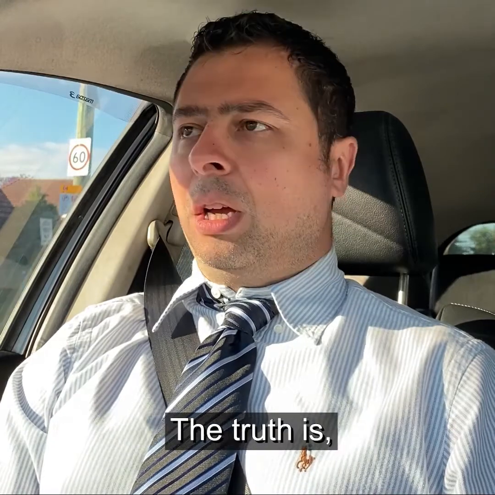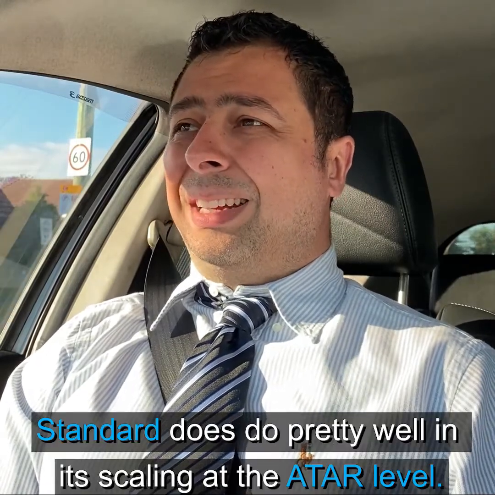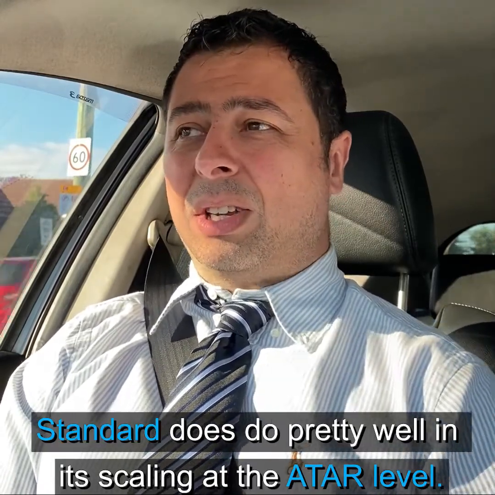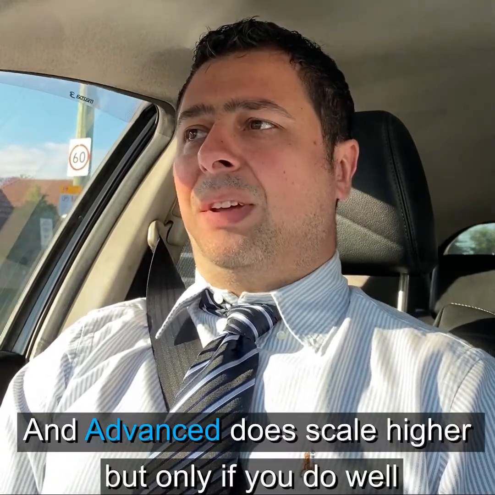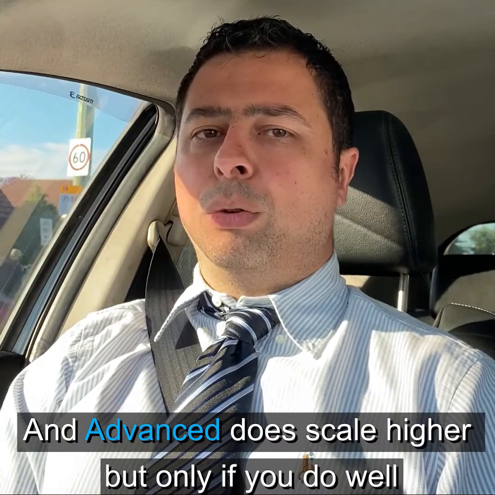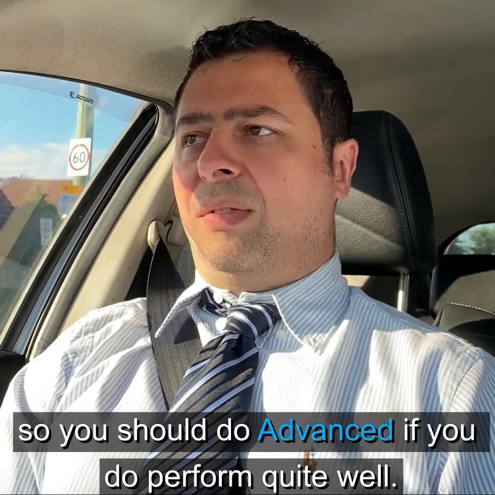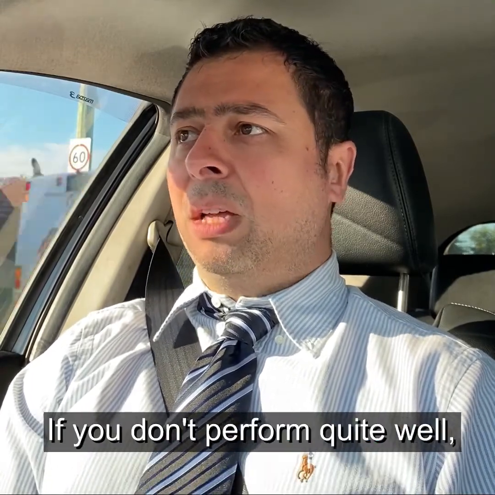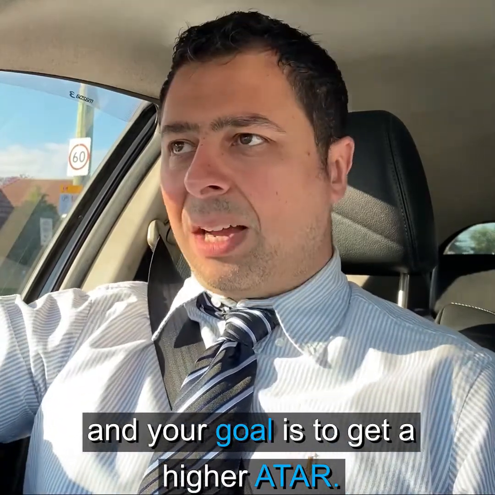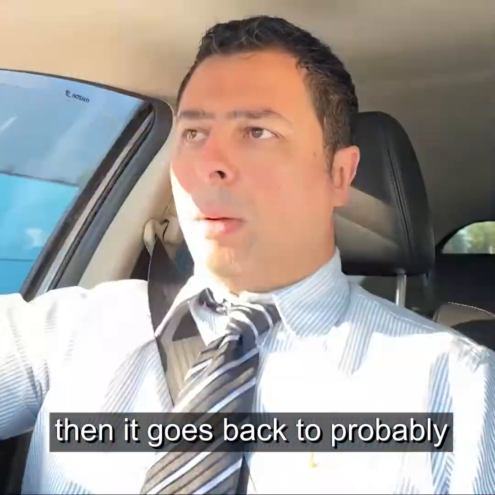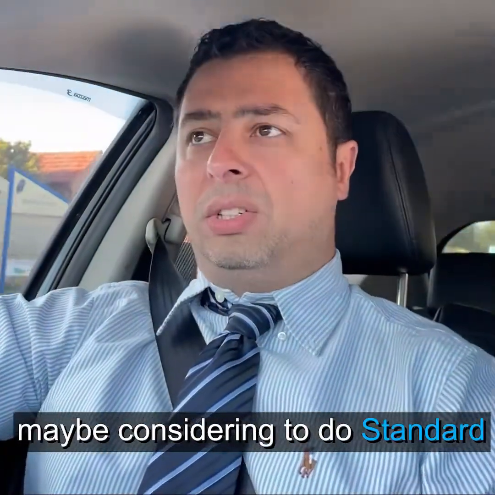That's all rubbish. The truth is, standard does pretty well in its scaling at the ATAR level, and advanced does scale higher, but only if you do well. So you should do advanced if you perform quite well. If you don't perform quite well and your goal is to get a high ATAR, then it goes back to probably considering doing standard to get the higher ATAR.